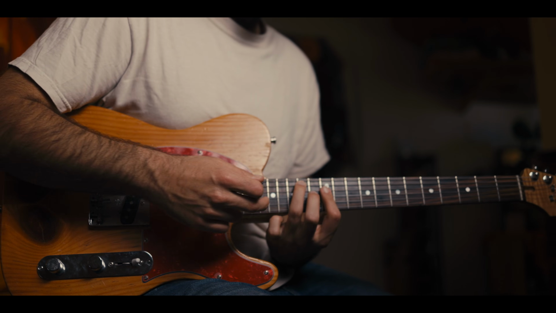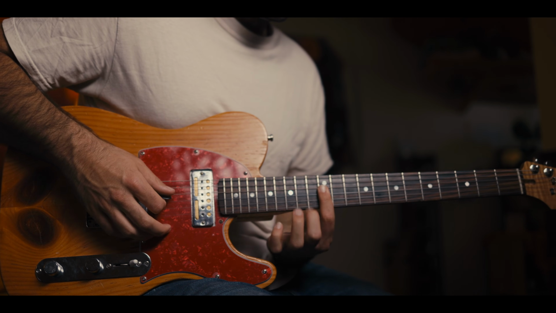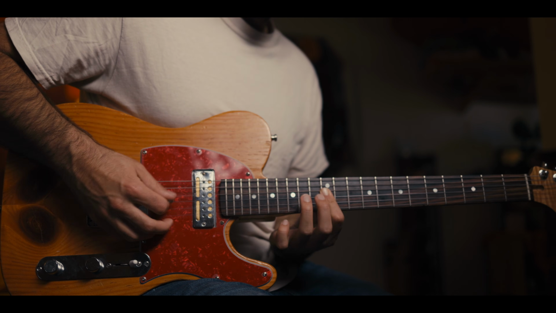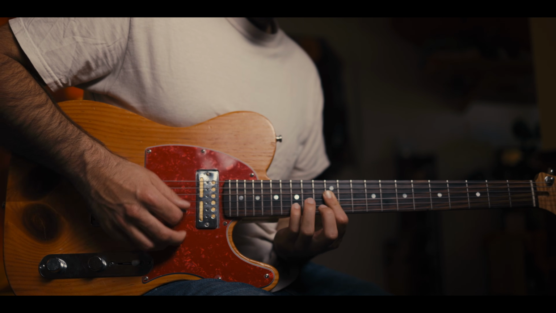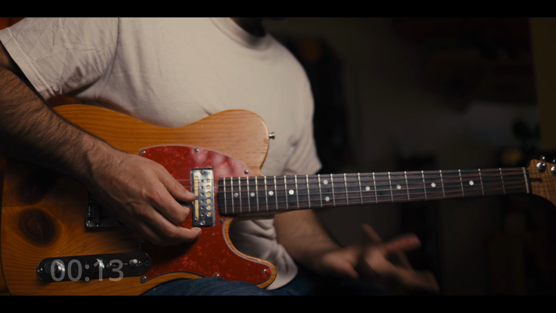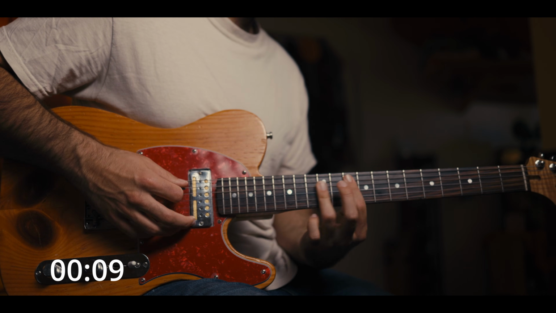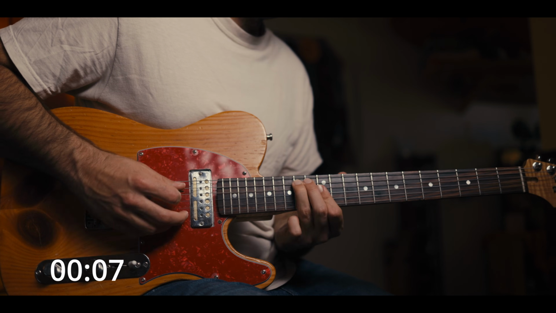And then we can plant our index finger on the 12th fret, and we have all this ability to hammer on this pentatonic scale underneath, like this. So I could play this chord, then I'll hit the next note.